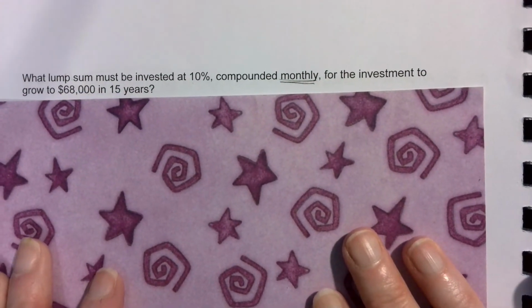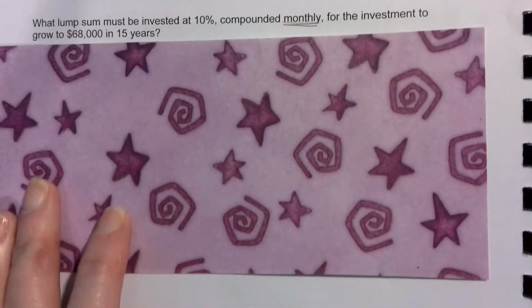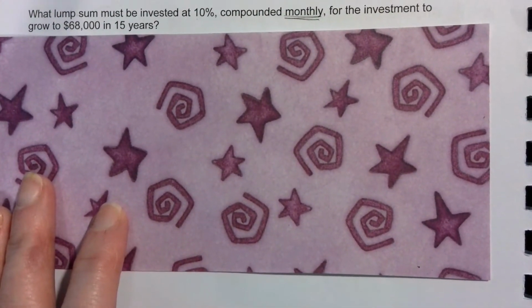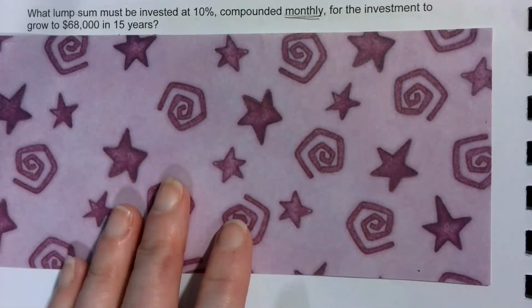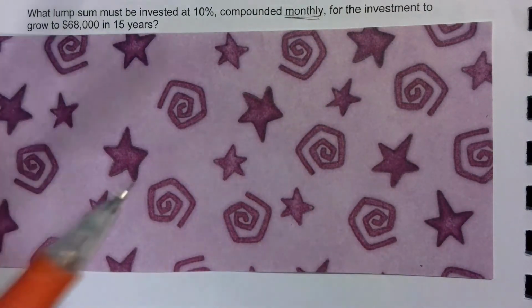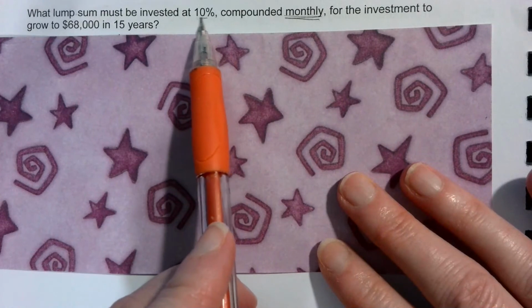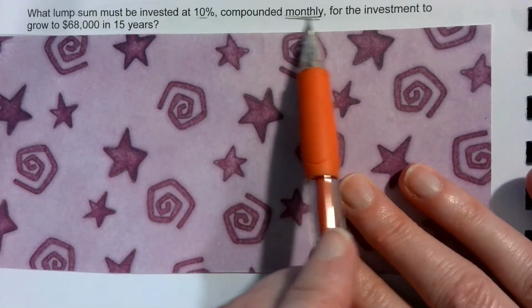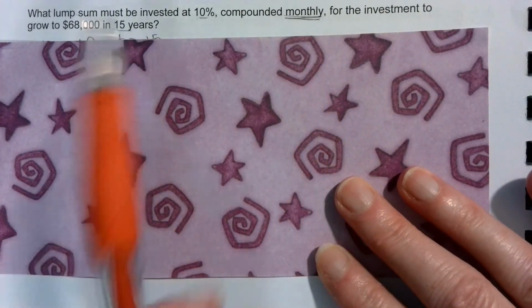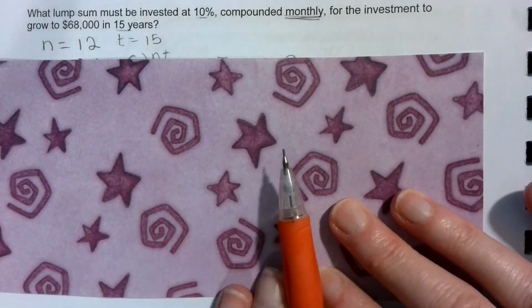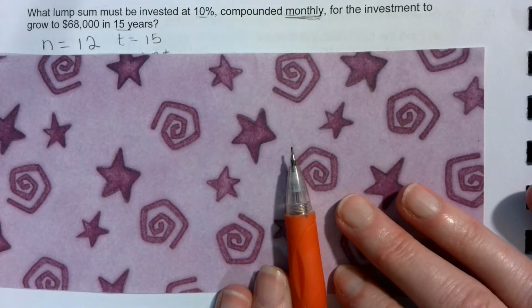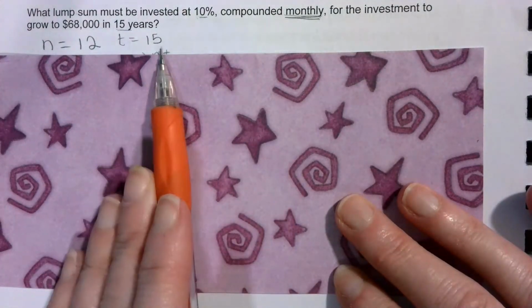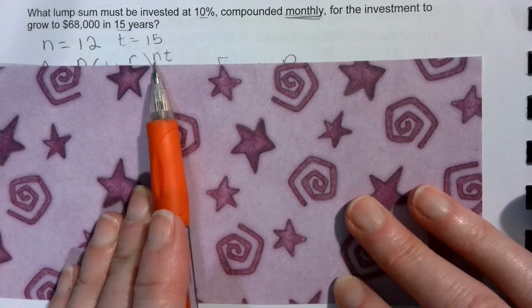What lump sum must be invested compounded monthly at 10% for the investment to grow to $68,000 in 15 years? So let's write down what I know about this problem. I know the interest rate is 10%. I know it's compounded monthly. And I know my time is 15 years. So my N, number of times a year it's compounded, is 12 because there are 12 months in a year. 15 years, so my time is 15.